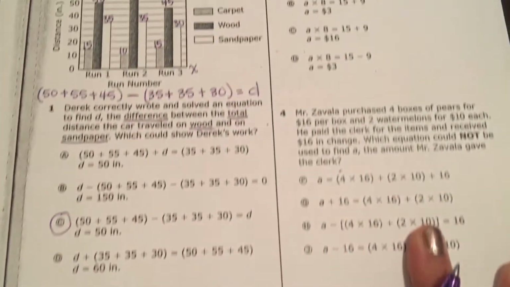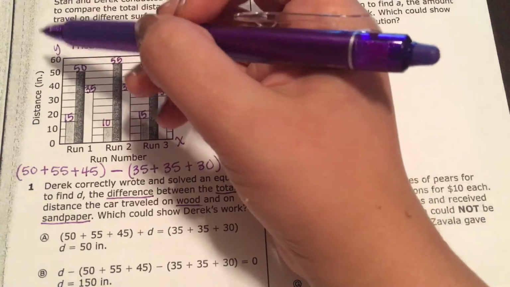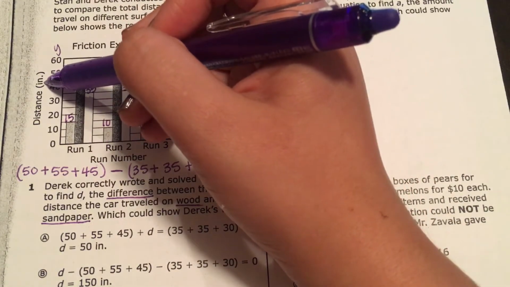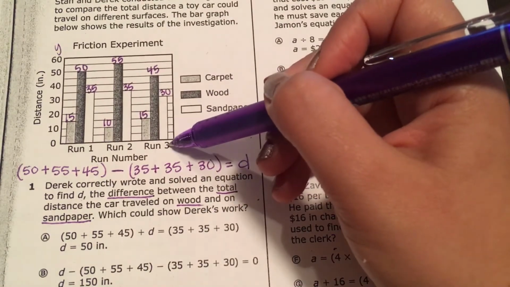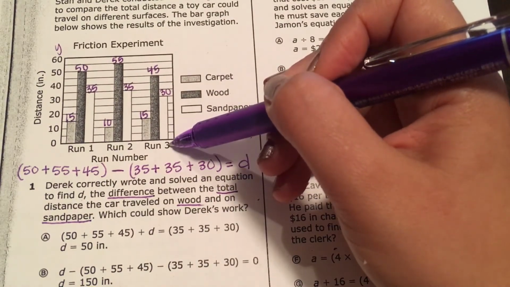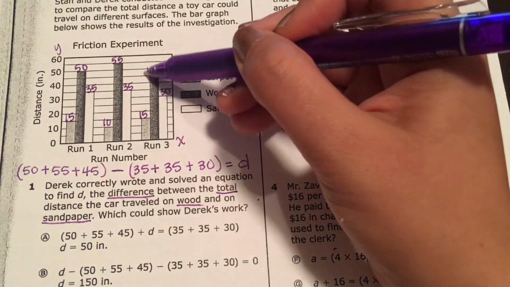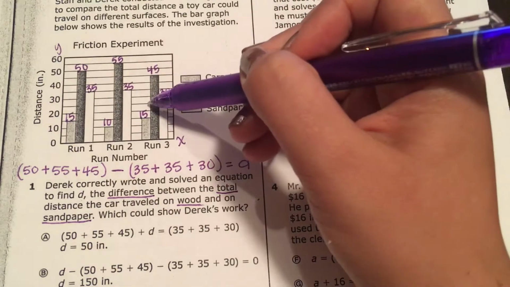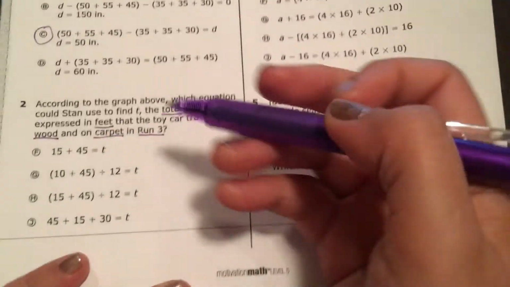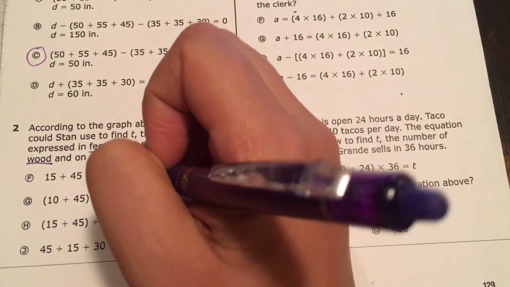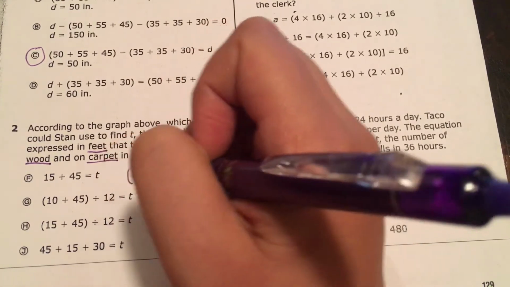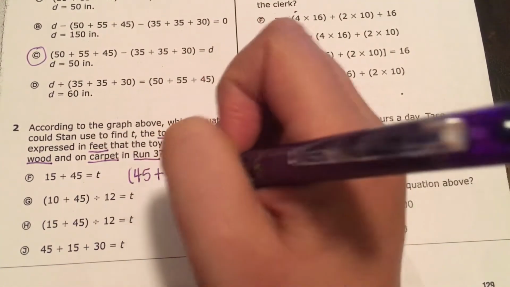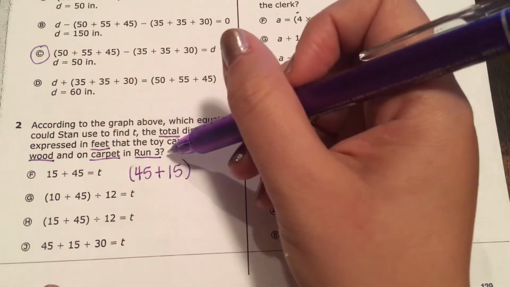So if we look up here, remember these are expressed in inches, okay? So we're gonna look at run number 3, which is right here, and we only want the wood, which is 45, and the carpet, which is 15. So down here at the bottom, the wood is 45 plus the carpet was 15. And remember, these were inches.